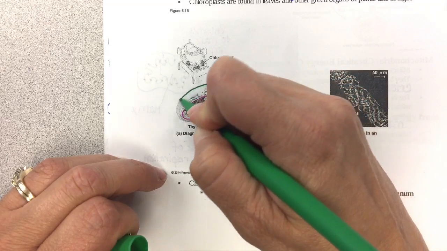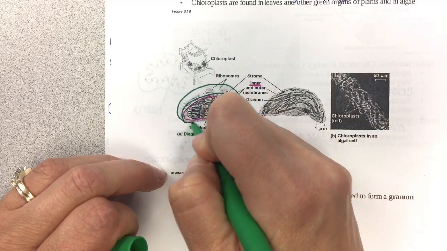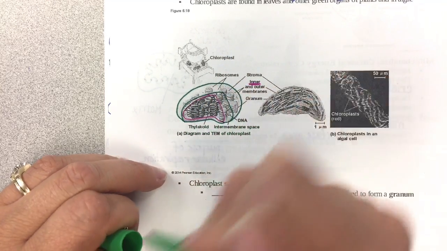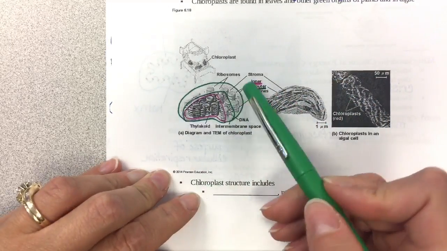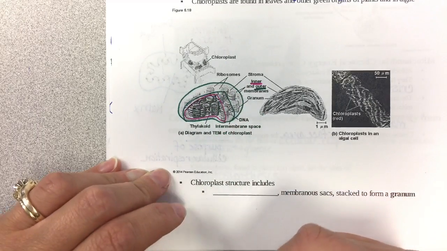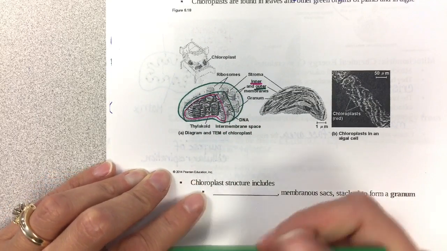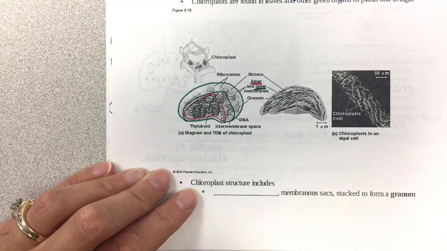This is going to be on the very outside part of it. But notice that they're not folded. Neither one of them is folded. They are smooth. What that tells me is that there's not a lot of surface area, which means those two membranes probably aren't involved in photosynthesis.